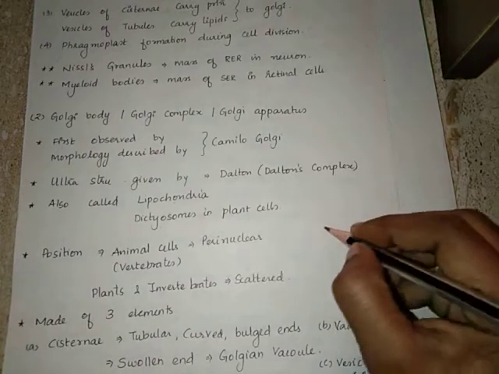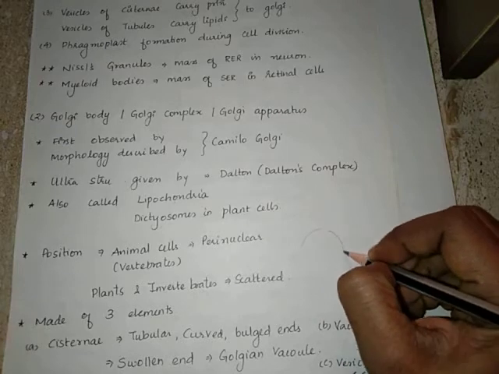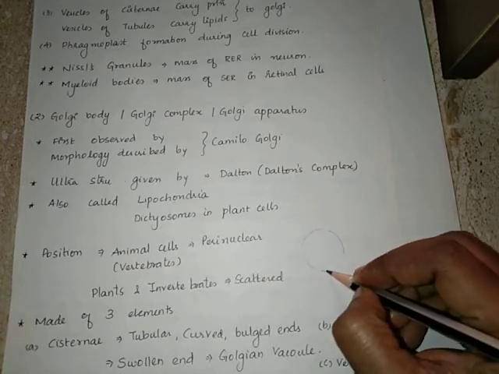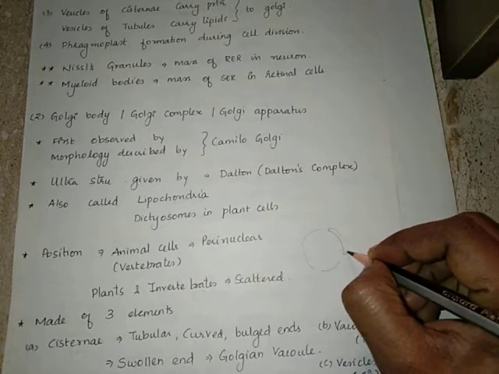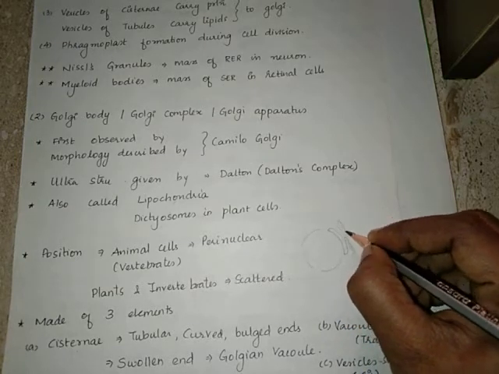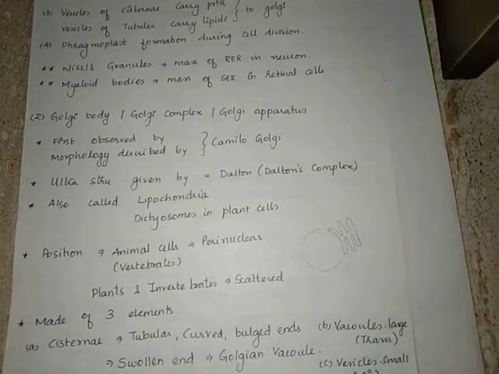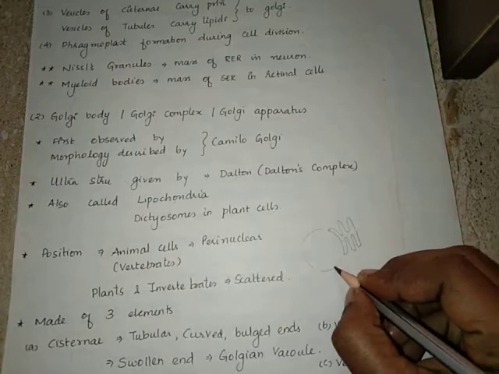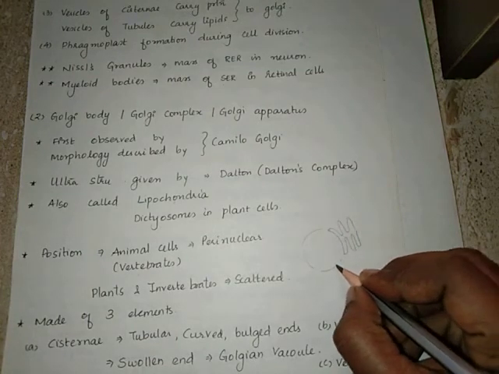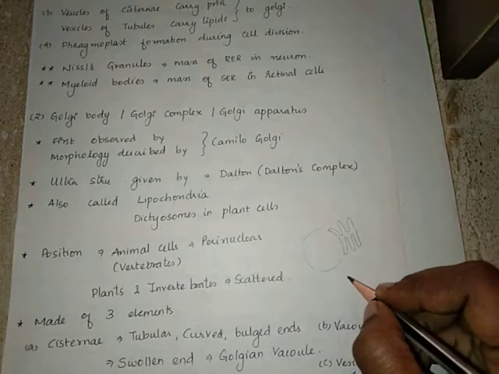And these structures, so we'll just consider a cell, and this is the nucleus, and the endoplasmic reticulum is going to be formed from the nuclear membrane like this. It extends so on, and the Golgi apparatus that is formed is going to be found closer to the nuclear membrane. So this is the nuclear membrane, and they are going to be present here.